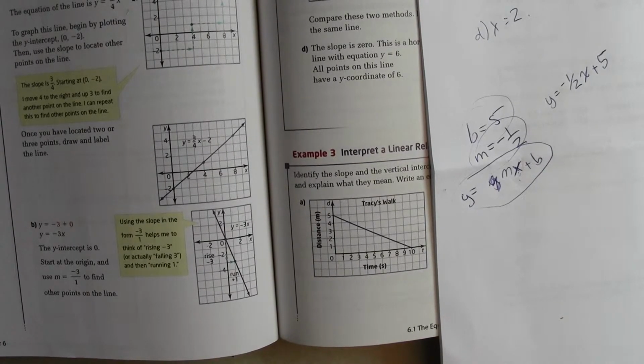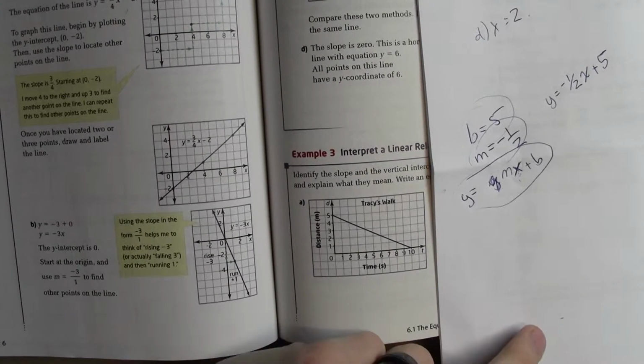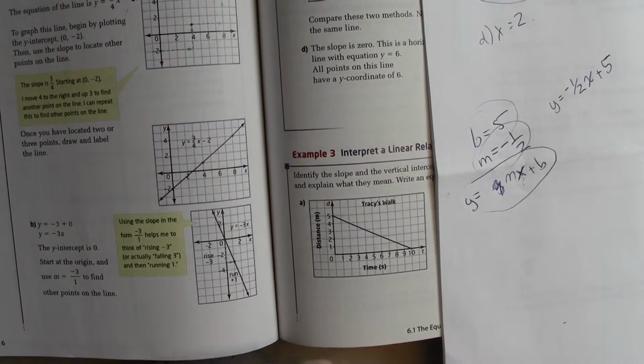How far he is from the wall? Yeah, she. I think Tracy's a girl. Could be a guy. And not the wall, but I guess it's the wall or her house or his house. And then what's the slope mean? This is a good one. We should know this. Everyone's hand should go up. Distance time. What's the slope, guys?